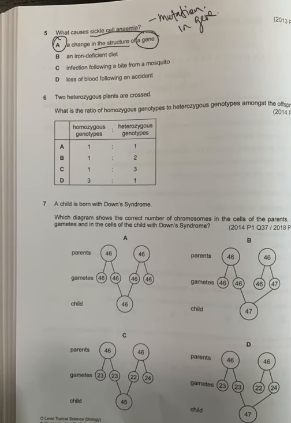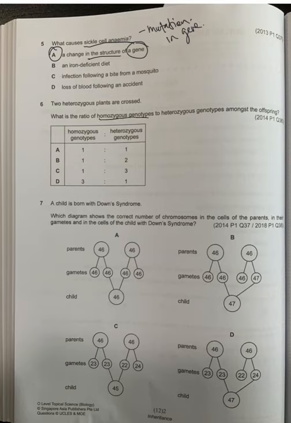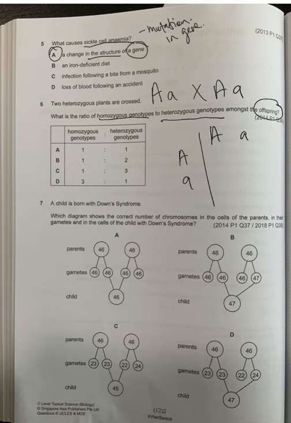Question 6. Two heterozygous plants are crossed. What is the ratio of homozygous genotypes to heterozygous genotypes amongst the offspring? Take any letter, maybe big A small a, crossed with another heterozygous big A small a. Do your Punnett square as working. You will get big A big A, big A small a, big A small a, and small a small a.